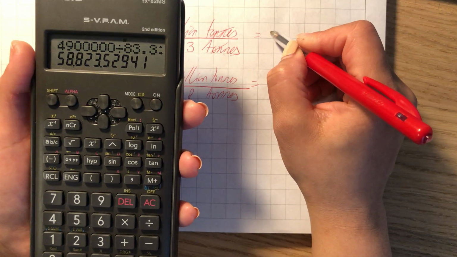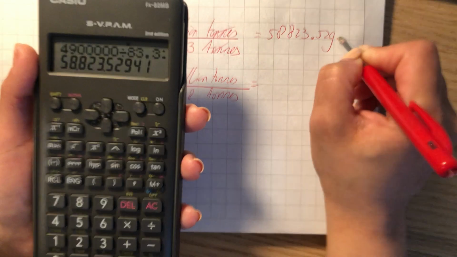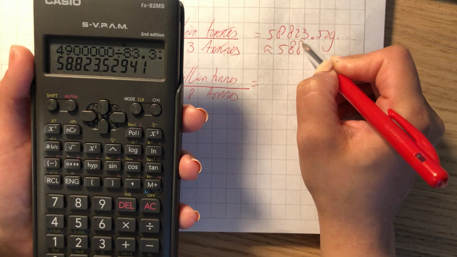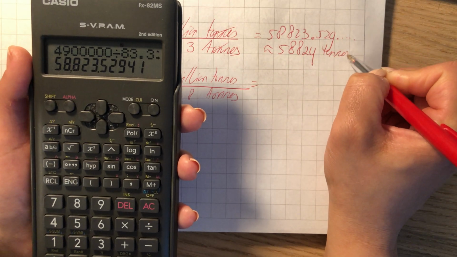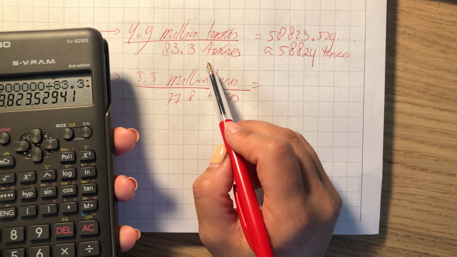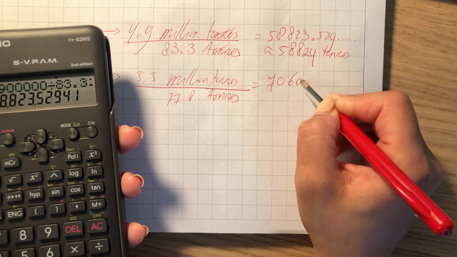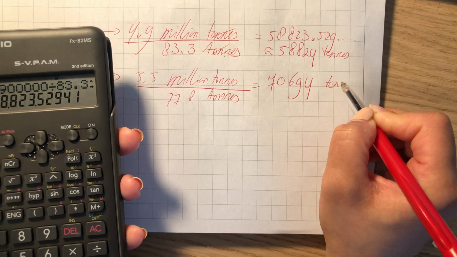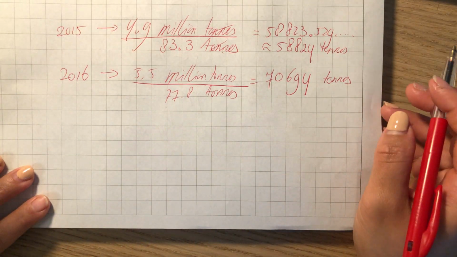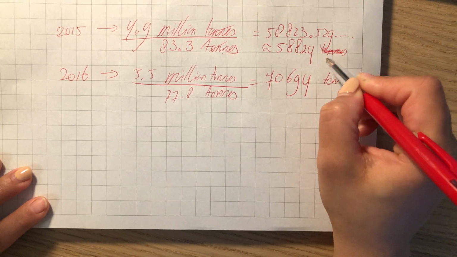We can write down 58823.529..., which is rounded to 58,824 tons. And over here you do the same thing. 5.5 million is 55 with 5 zeros. You add it, you get about 70694. I'm immediately rounding to integers, okay? So this is area 2015, area 2016.